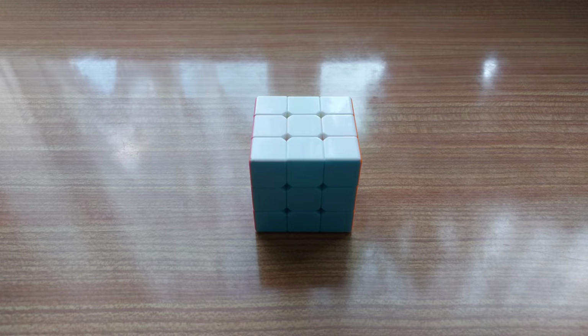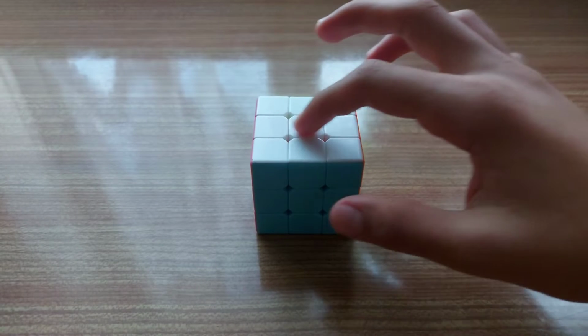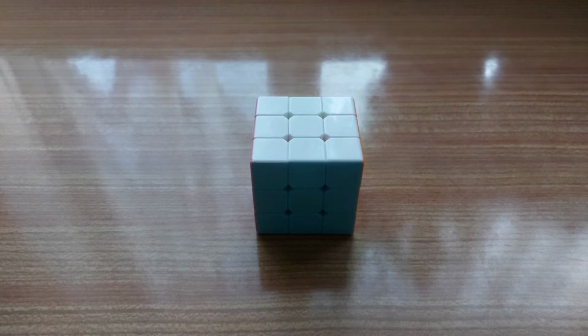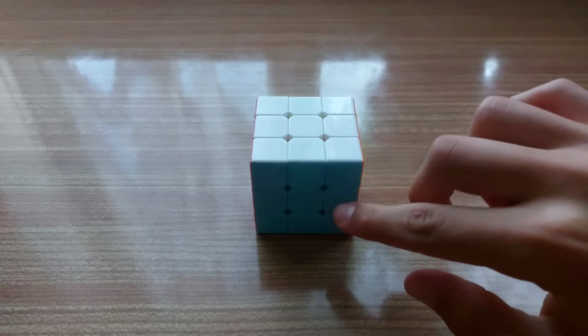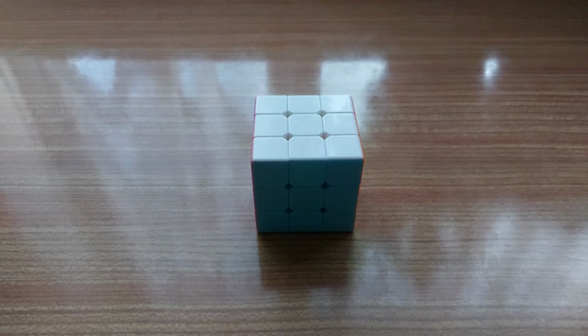So this is going to be F2L. Under CFOP you have cross, which is the basic step of solving a cube, the white cross. Then you have F2L, which basically means solving the corner pieces and the edge pieces, so basically the rest of the first layer and the second layer simultaneously.